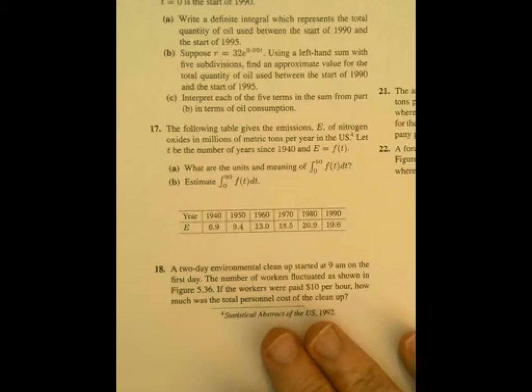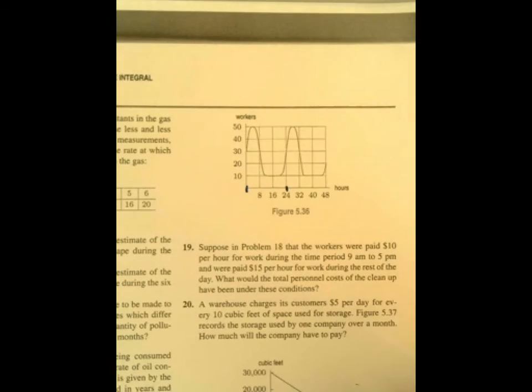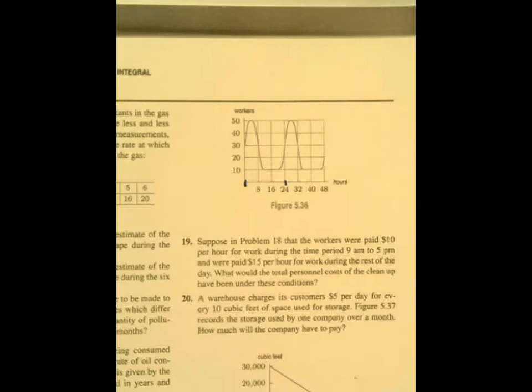It says here that a 2-day environmental cleanup started at 9 a.m. on the first day. The number of workers fluctuated as shown in the figure at the top of the next page, which we'll get to in a minute. The workers were paid $10. If the workers were paid $10 per hour, how much was the total personnel cost of the cleanup? So that's not a lot of information there. We know that the workers, I'm going to write it up here.